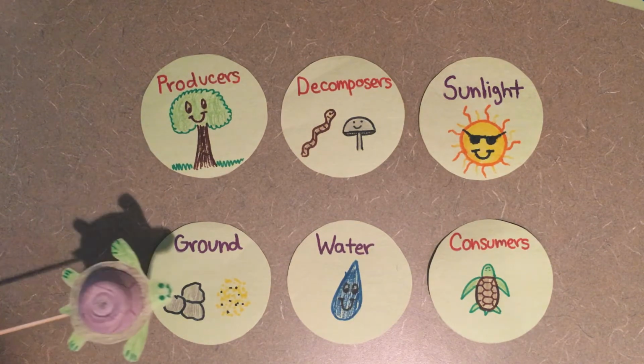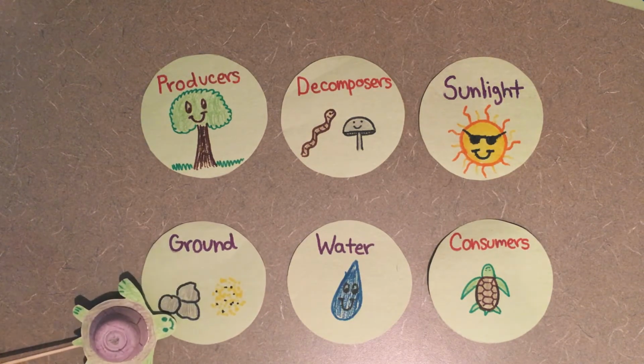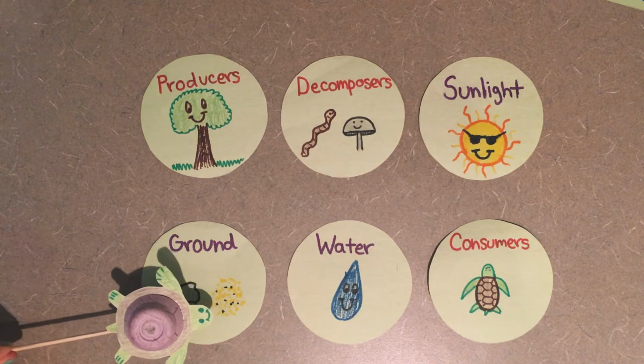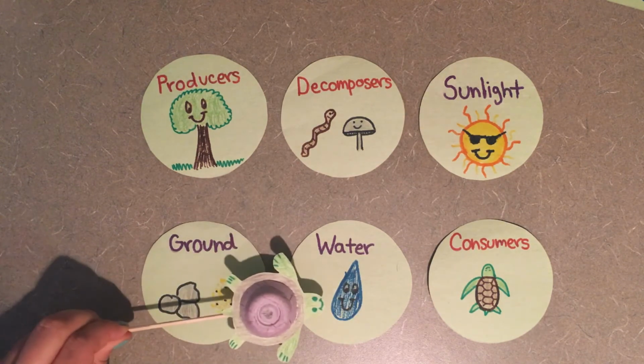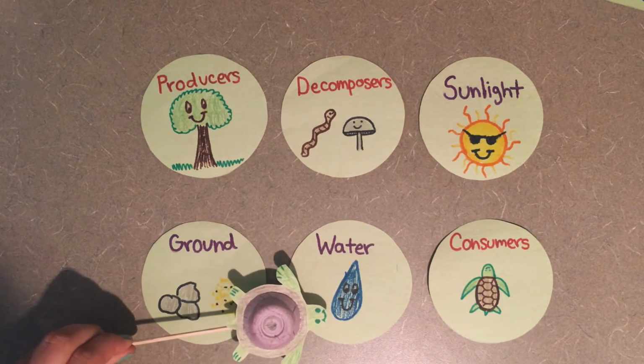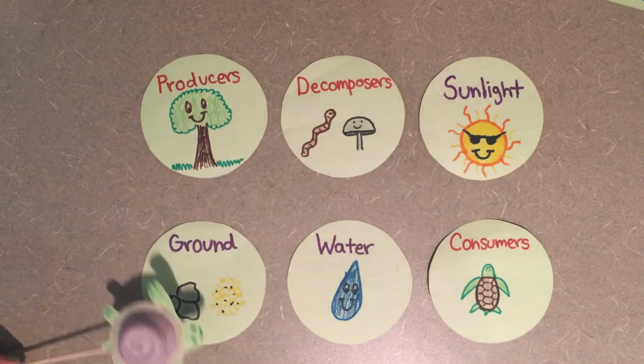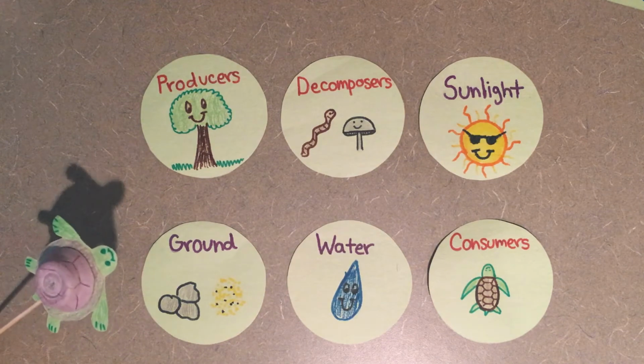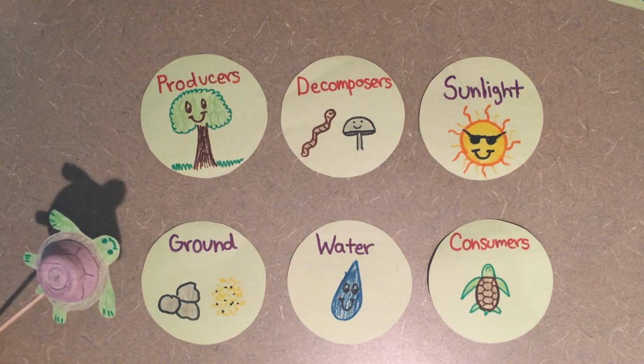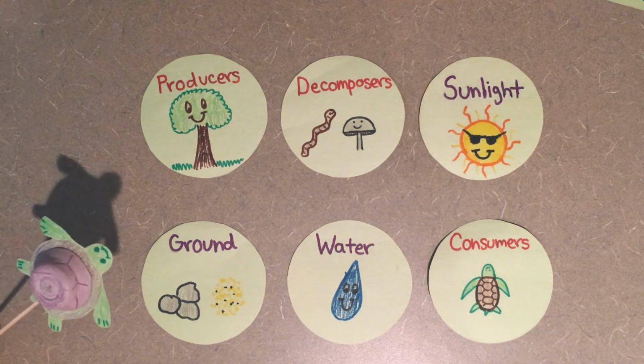Of course. The ground, like rocks or sand, are non-living factors. Water is a non-living factor, and also sunlight. Great job, QT. Now, how about our living things, our biotic factors?